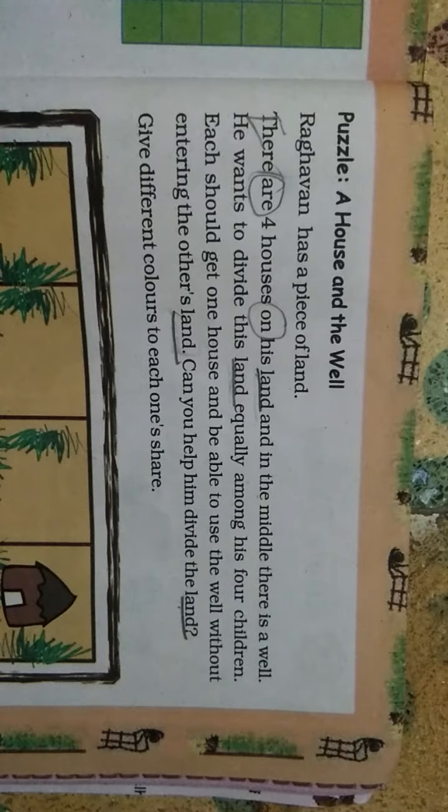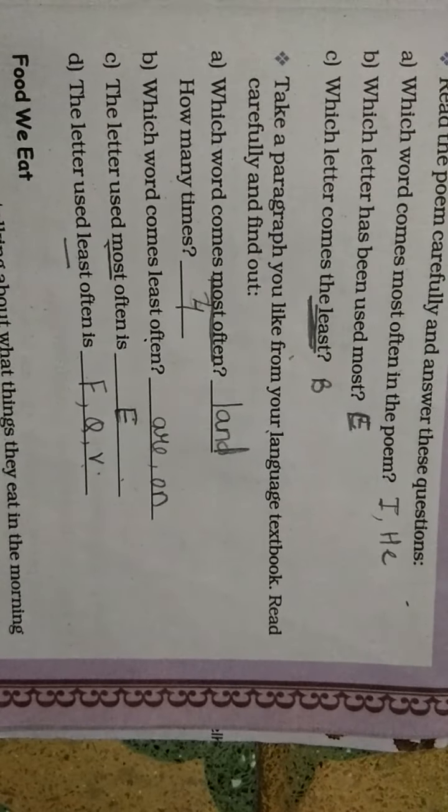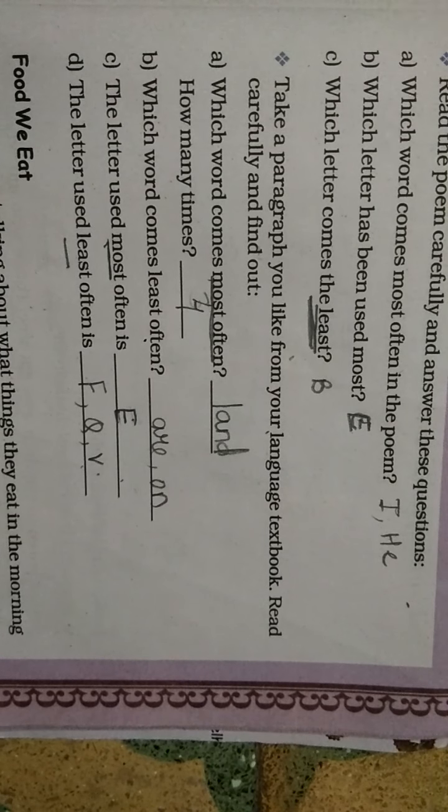Now they are asking, which word comes least often? Are and on are the words that appear least. Now the letter used most often is E here. You can go through the paragraph, you will find that the letter used most often is E and the letters used least often are F, Q, V. Now children, food we eat we will see in the next video.